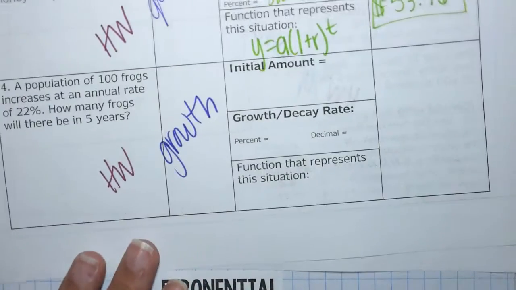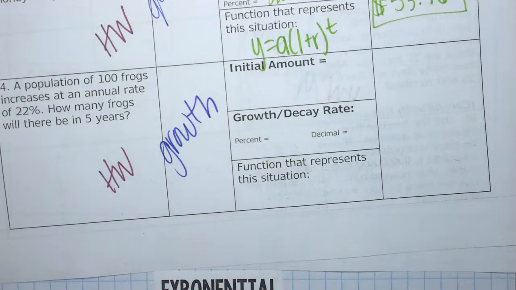Alright, do number 4 without me. Number 4. Alright, Will, this is how you got to go. You keep your feet on that side, and you keep my feet on this side. Work out this problem. You can do it.